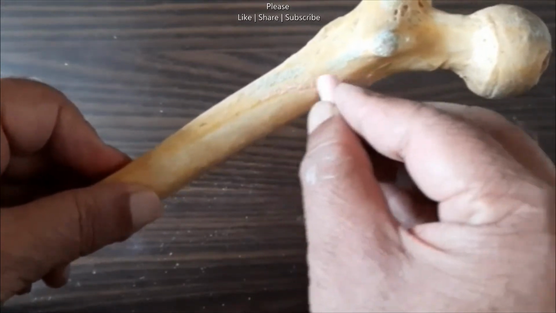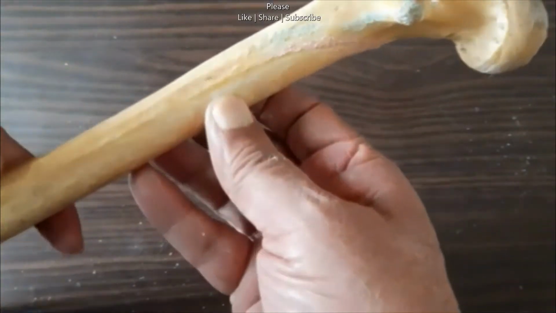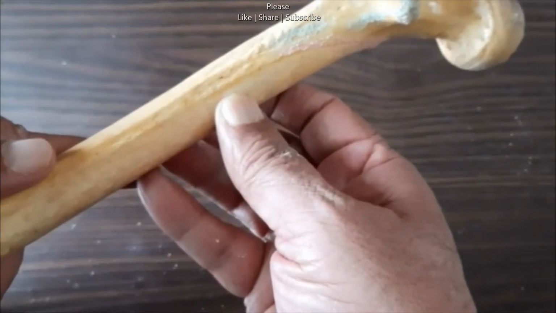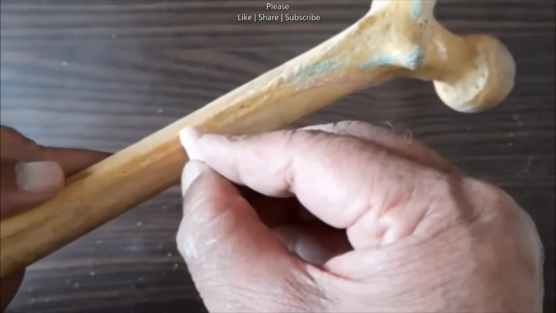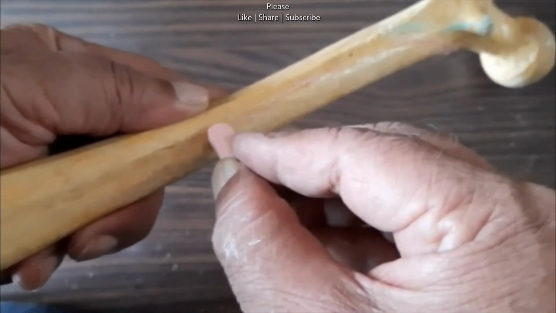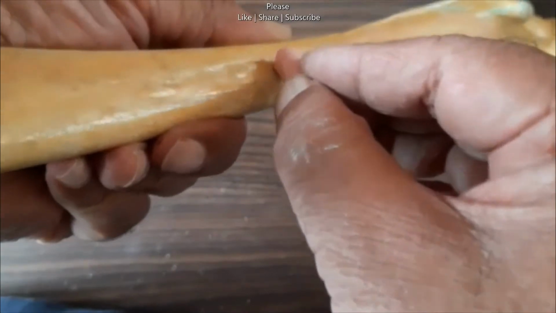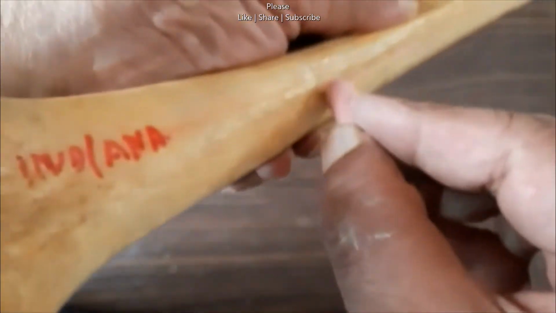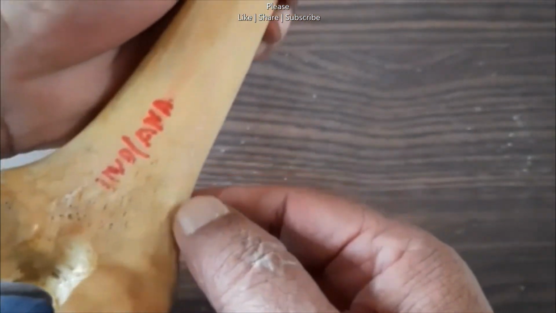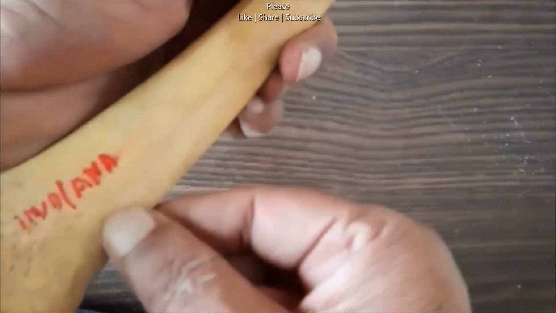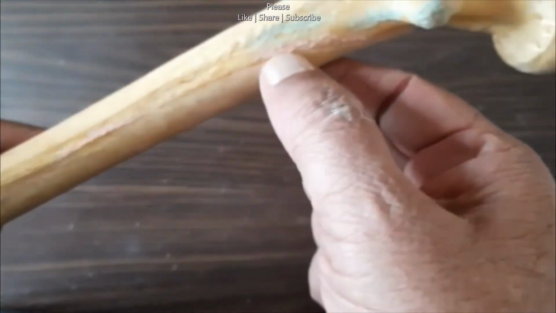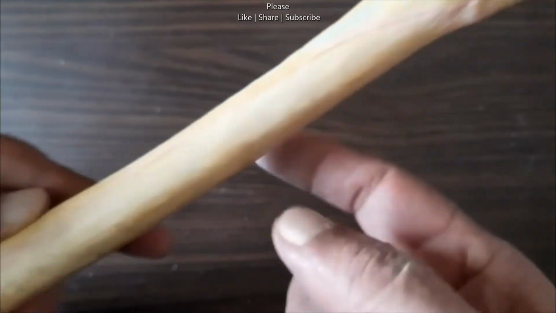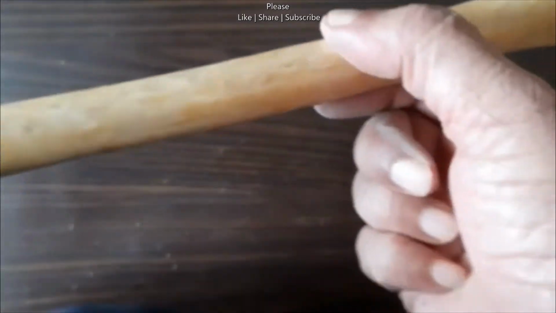This is its linear origin. Then it takes origin from the medial lip of the linea aspera, and extends right up to the medial supracondylar line. This is a very extensive origin of the vastus medialis, but it is a linear origin.